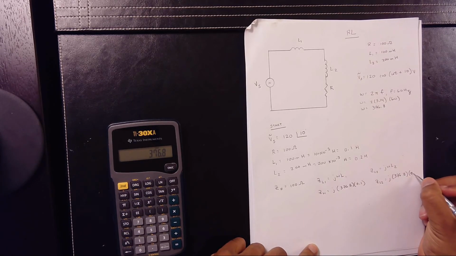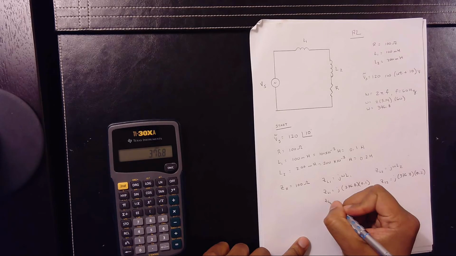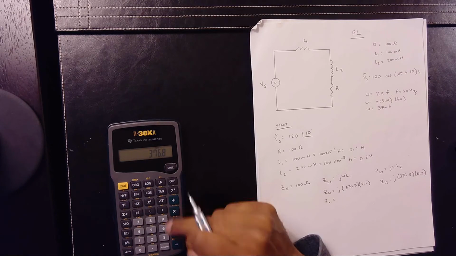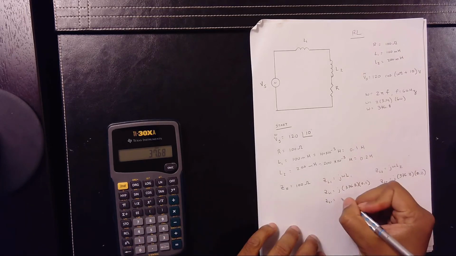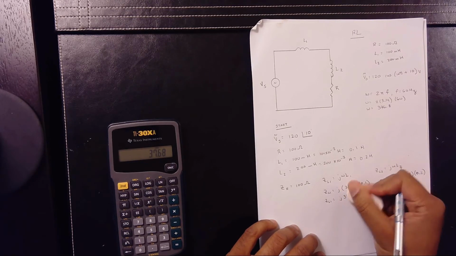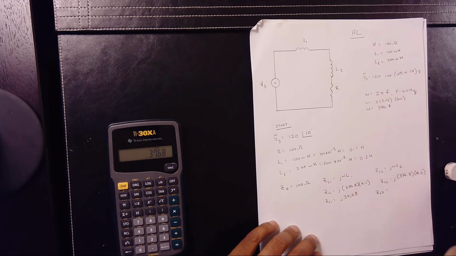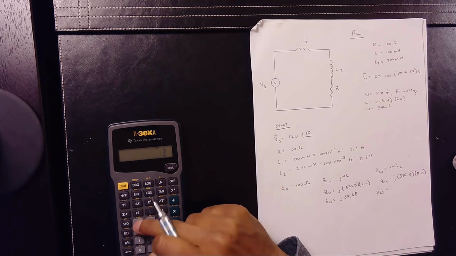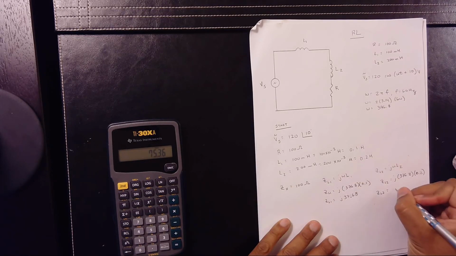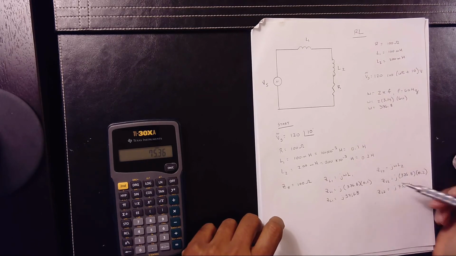Once you're at this position, the problem is very simple. 376.8 multiplied by 0.1 gives 37.68, just like the calculator. And Z of L2 is 376.8 times 0.2, which gives us j 75.36. So those are your impedance values.